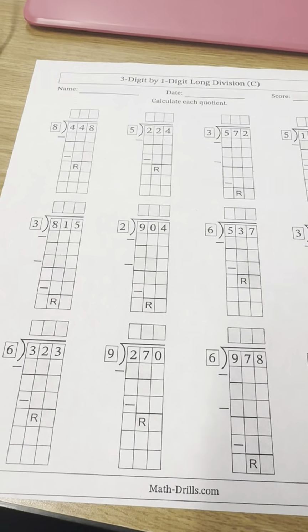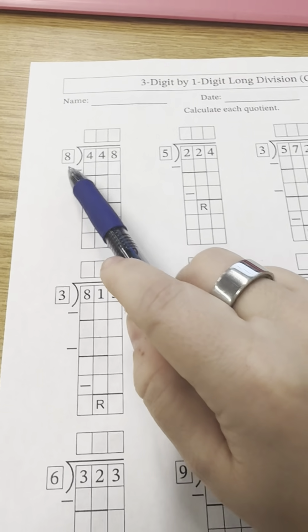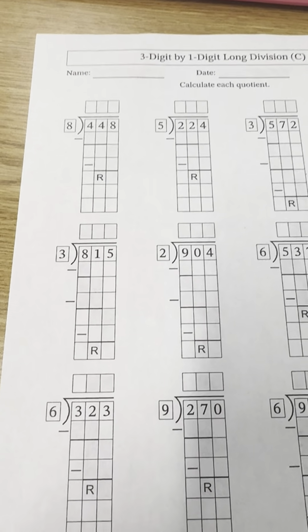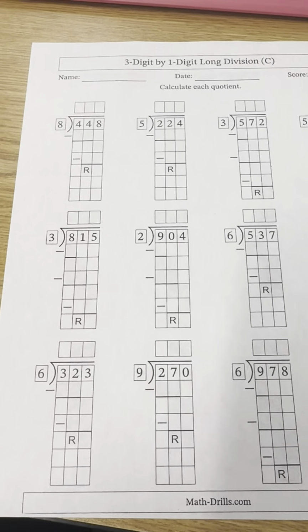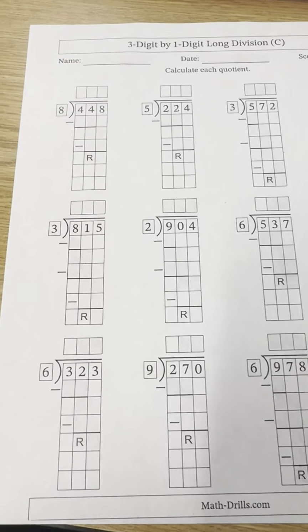Okay, so tonight we have another division worksheet for practice. We're still in our single digit because some of us are not fully grasping, even though our averages were around 70% on our quiz today, which is great.